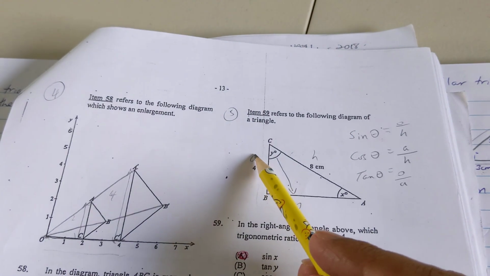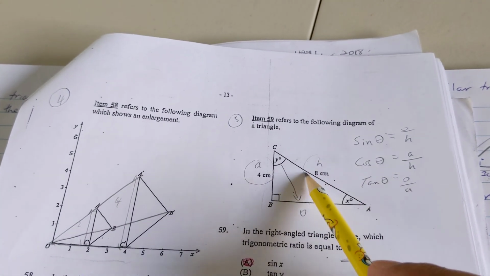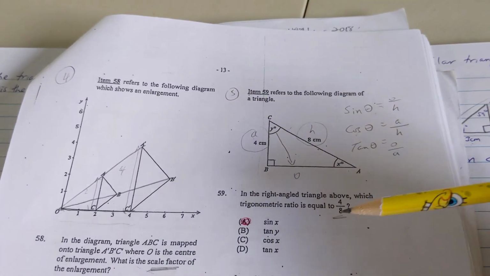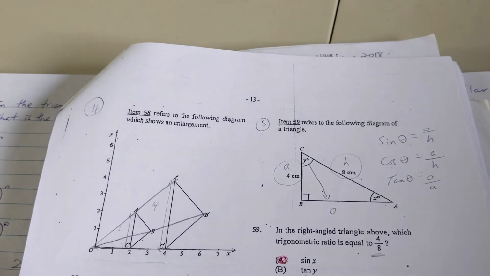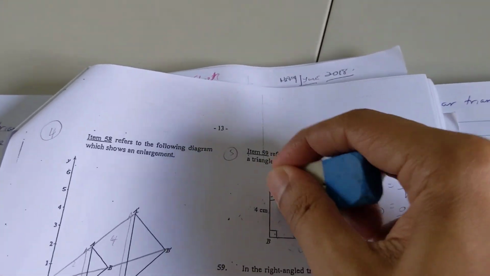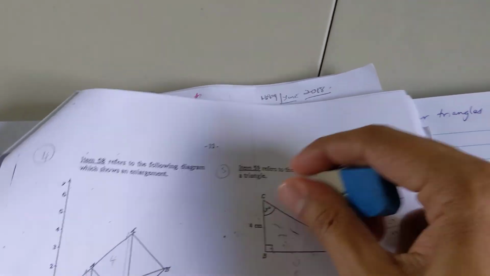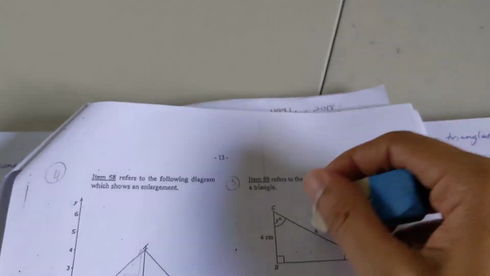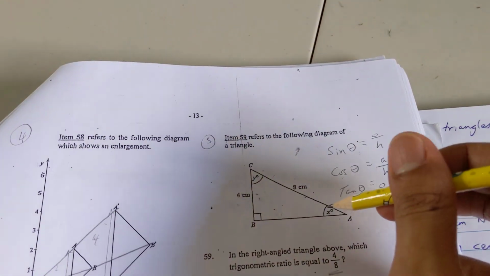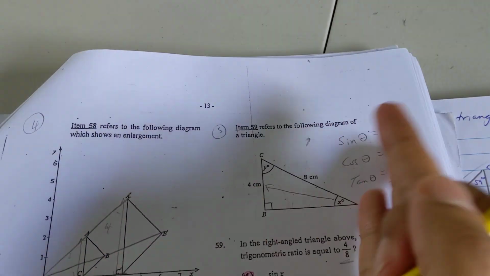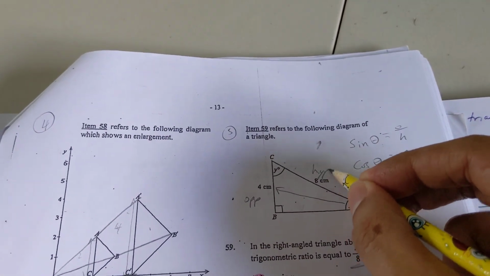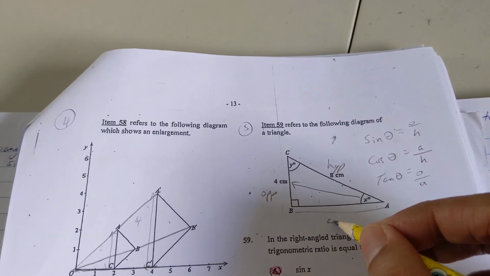So to get 4/8, that means I need A and H, which means cosine y. But when I look at the answers, I'm not seeing cosine y, meaning they probably didn't use y. So I'm going to check when I make x the main angle, because they didn't say which one the main angle is. They had both angles there on purpose. If I make x the main angle, this side is now opposite to x. It is still the hypotenuse, but since it's touching now, it's going to be the adjacent.